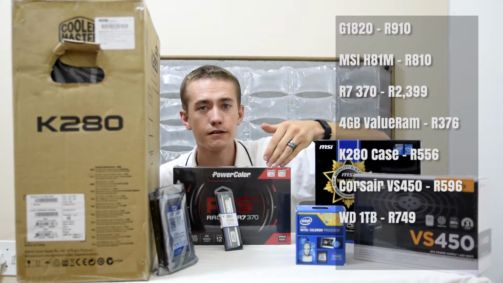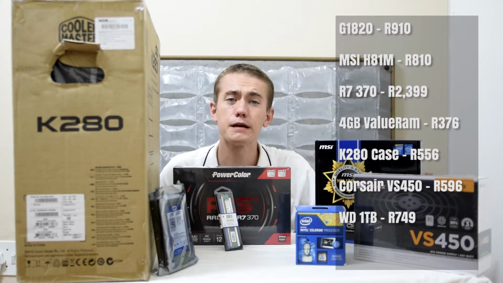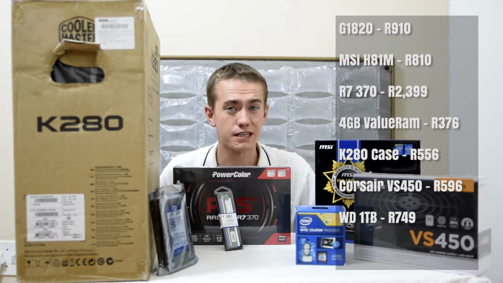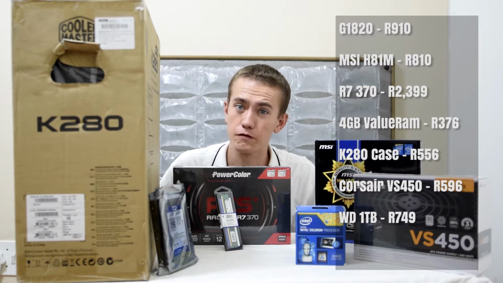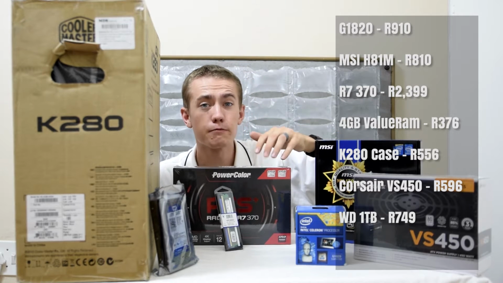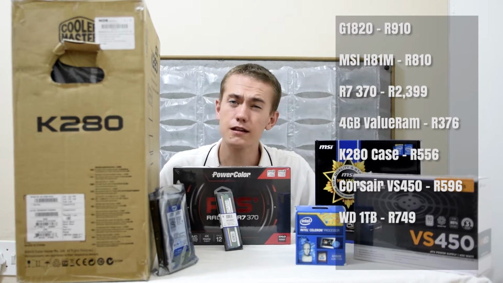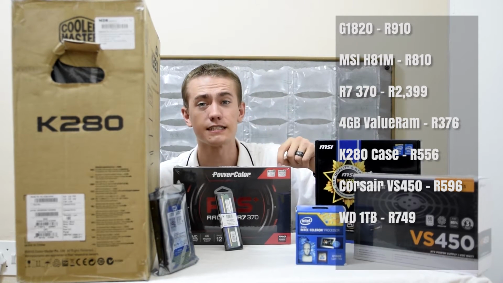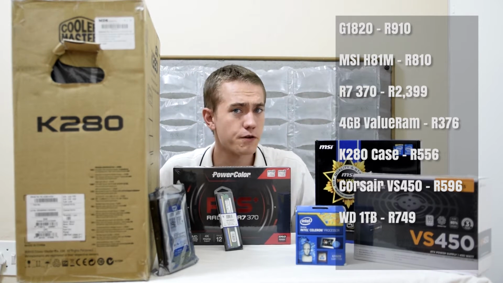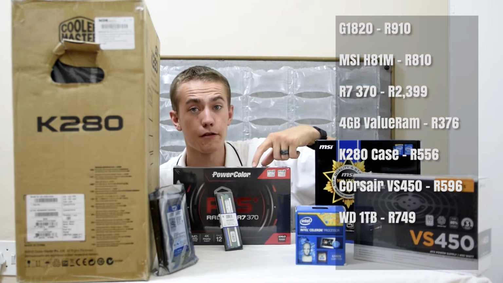However, with the R7 370 in the system, you should be able to play most modern games with decent graphical settings at 1080p with respectable frame rates. It's actually a 20% performance increase over the similarly priced GTX 750 Ti for only 100 Rand more. It's hard to go wrong with picking up the 370.